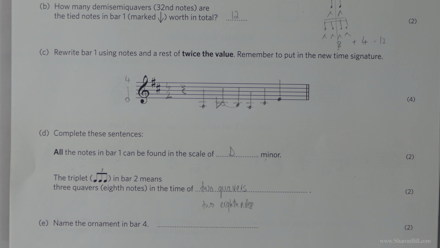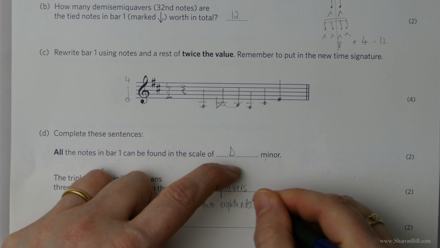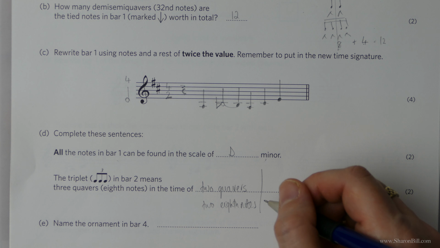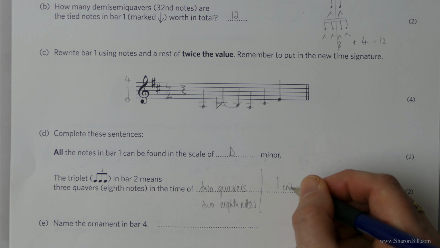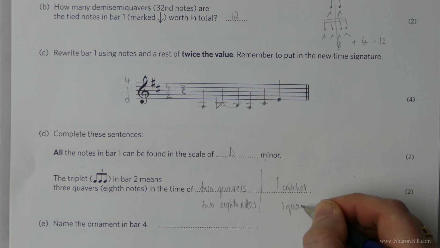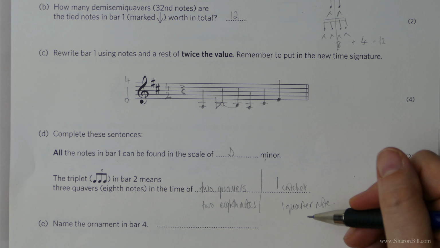Alternatively, you could reduce that down and say 1 crotchet beat or 1 quarter note. It all adds up to the same thing really. So any of those will do.